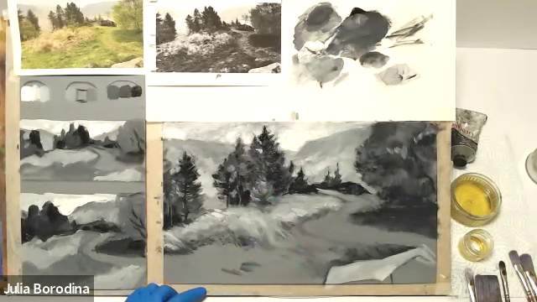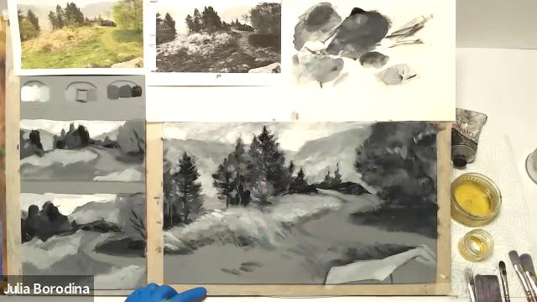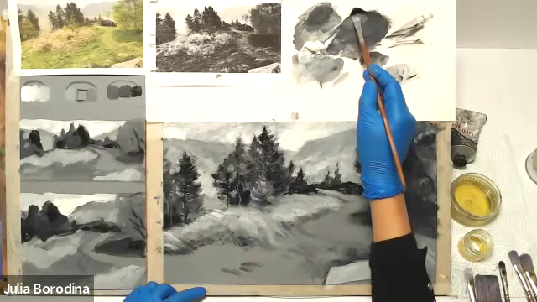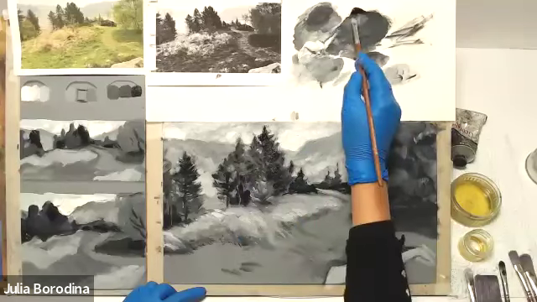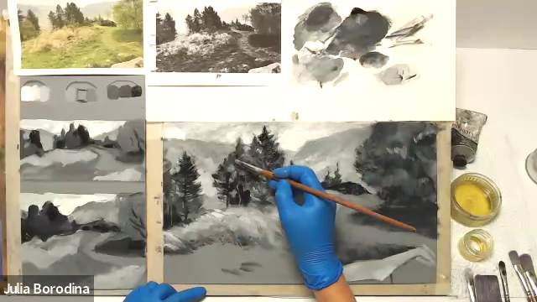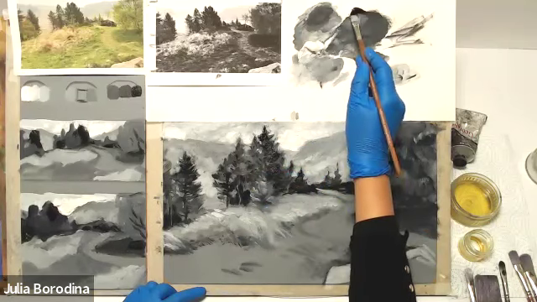Blocking a bit more of that light. And I think I'll bring my darks here. I simplify the light and bring my blacks a little over it.